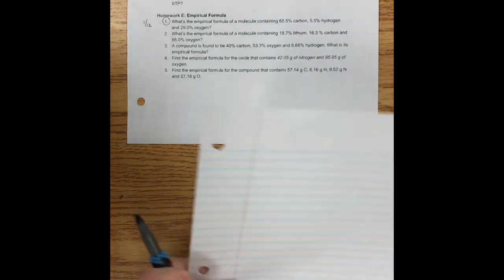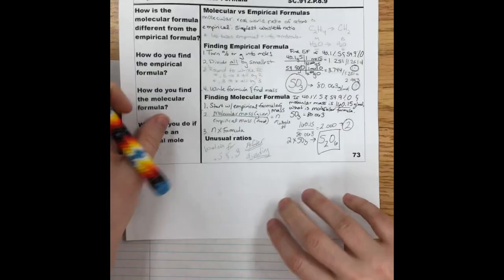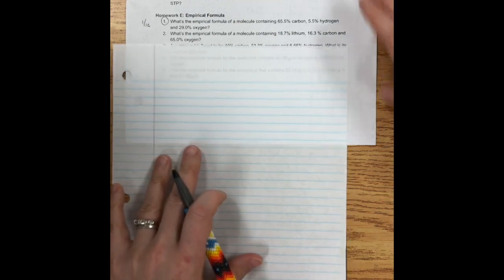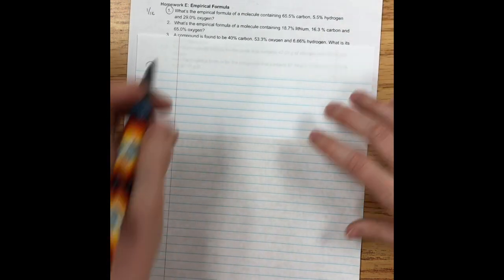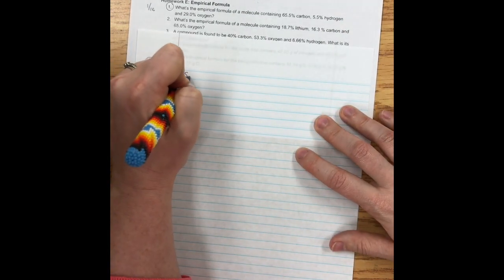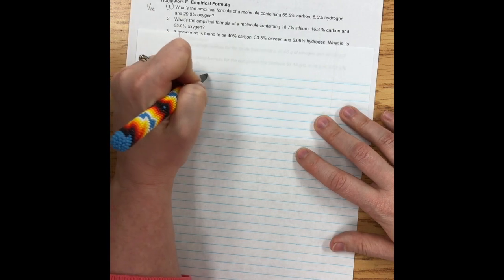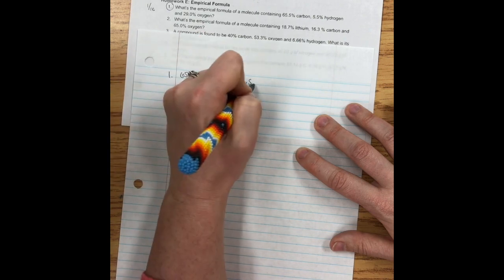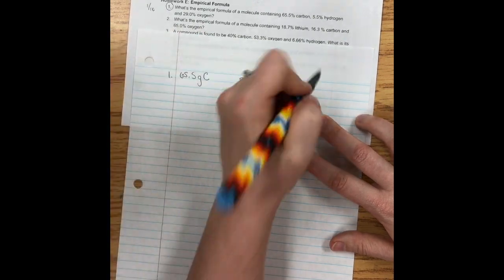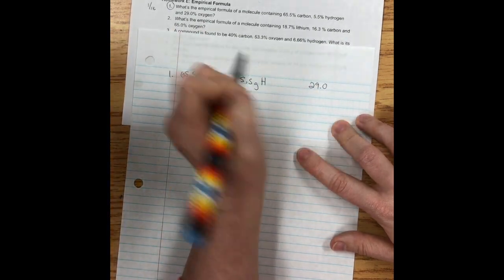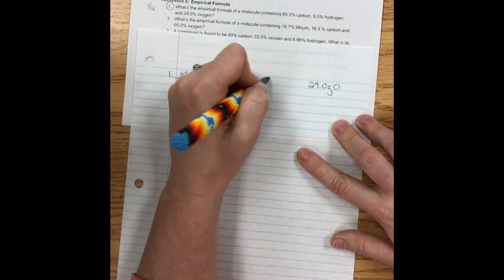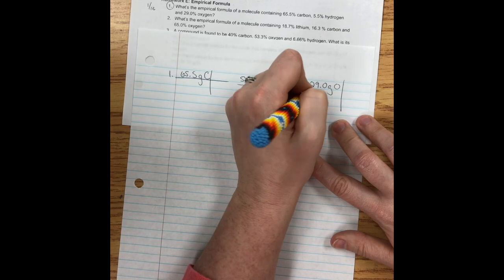Okay, so I have to go through my steps. I know that my first step is going to be to turn the grams into moles. So that's what I'm going to do. My problem says that I have 65.5% carbon, but I can just write that as grams carbon, 5.5% or grams of hydrogen, and then 29.0% or grams of oxygen. And I'm going to turn all of those into moles.